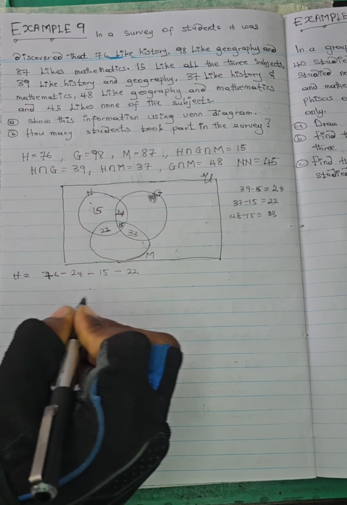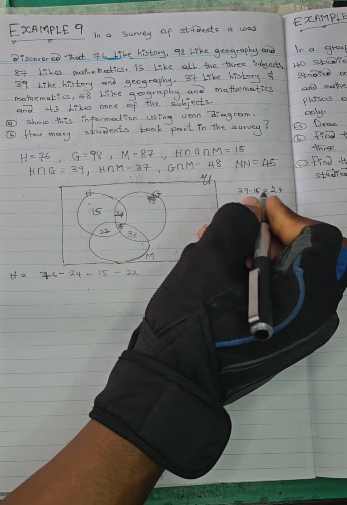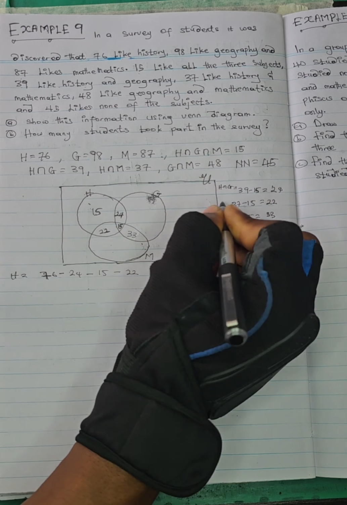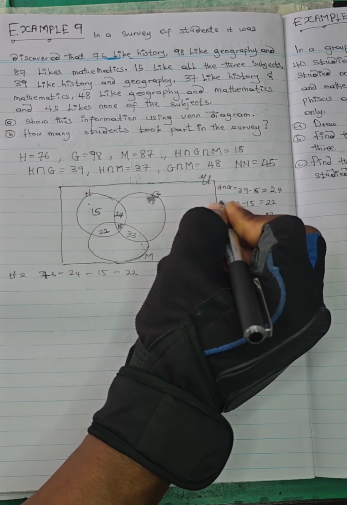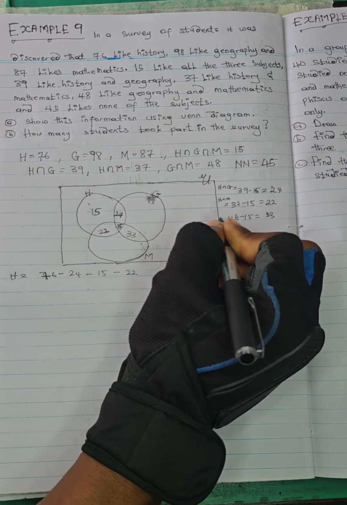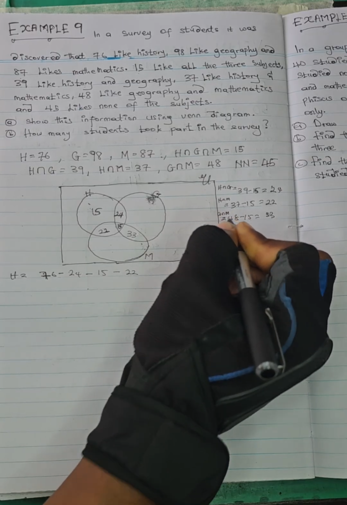Let me say this is history. Here is H intersection G. Here is H intersection M. I don't know if you can see that. And here is G intersection M.